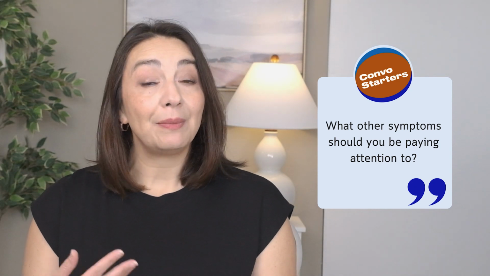Sacroiliitis pain isn't the type of pain that comes out of nowhere, but instead it sneaks up on us. It starts mild and then slowly gets worse and worse, and we call this an insidious onset. Now remember, when we are thinking about sacroiliitis, we are thinking along that spectrum of HLA-B27 associated diseases. So we are going to want to pay attention to more than just the back pain. What else is going on, and what else should we pay attention to?